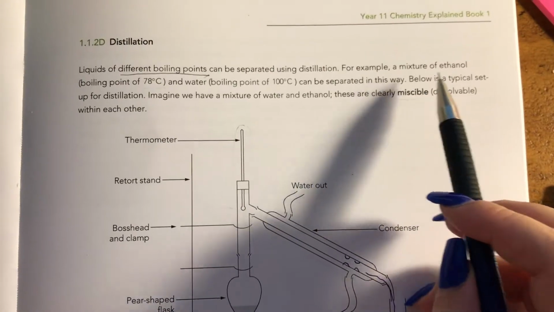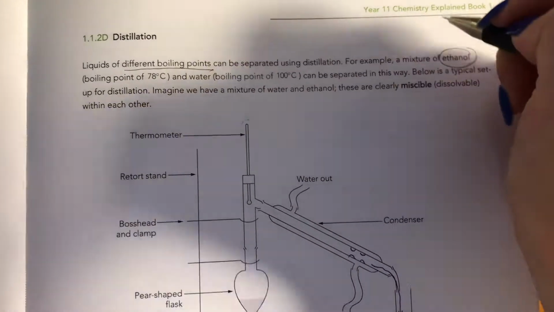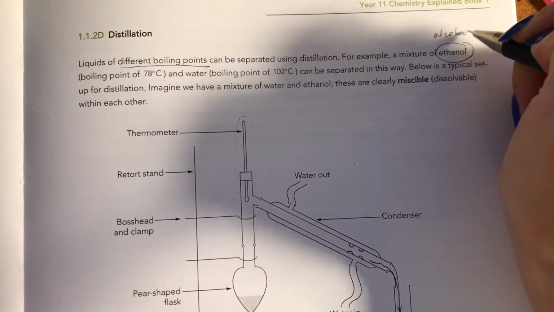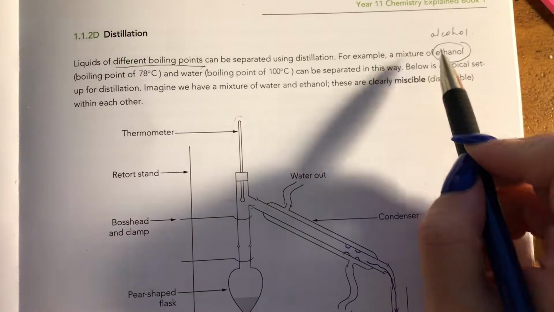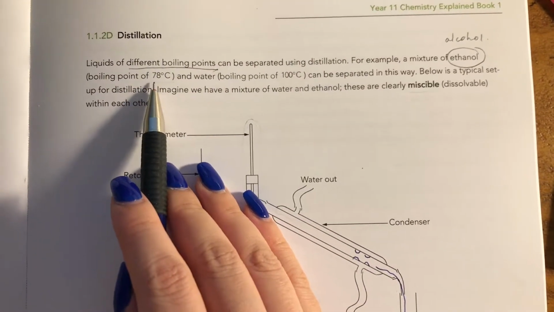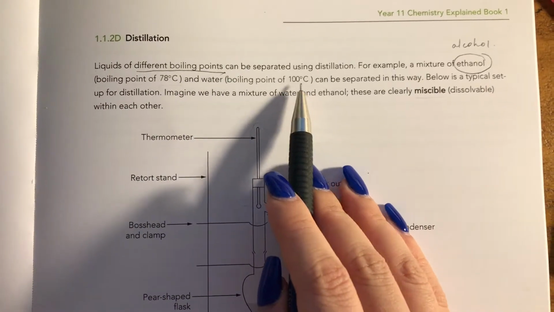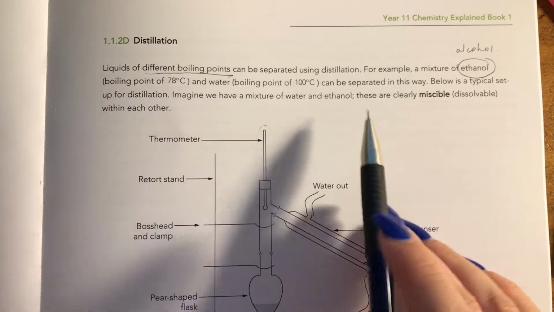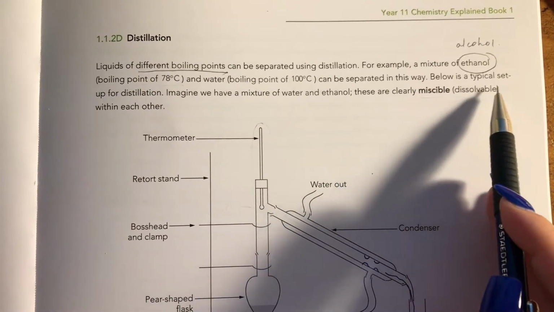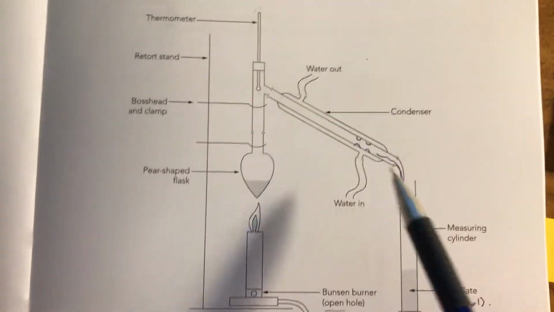For example, a mixture of ethanol, this is the formal name for alcohol, which has a boiling point of 78 degrees Celsius, and water, which has a boiling point of 100 degrees Celsius, can be separated in this way. Below is a typical setup for distillation, which is this thing here.